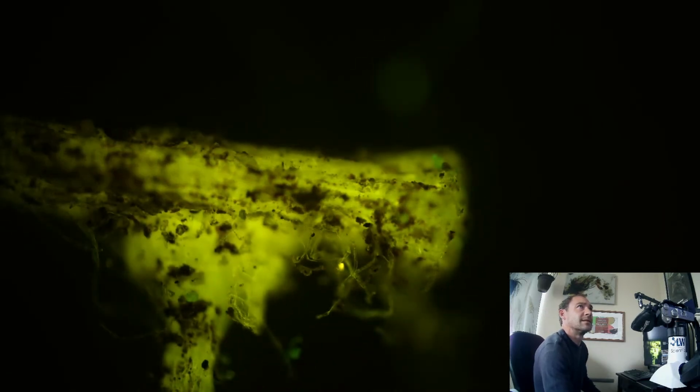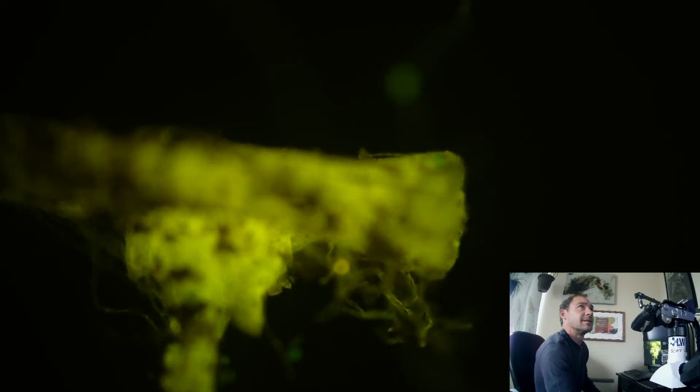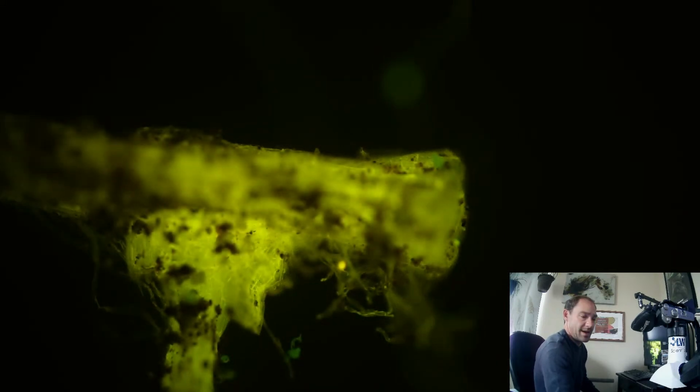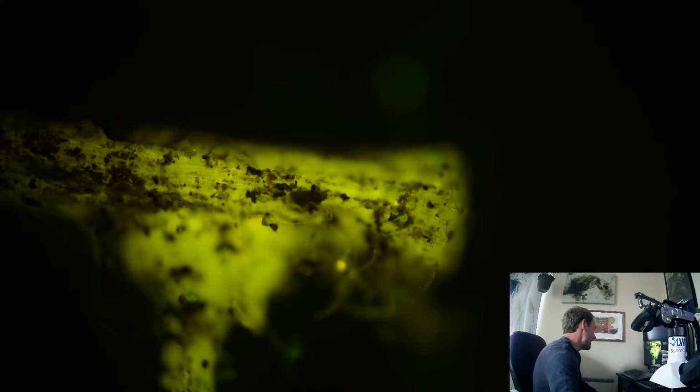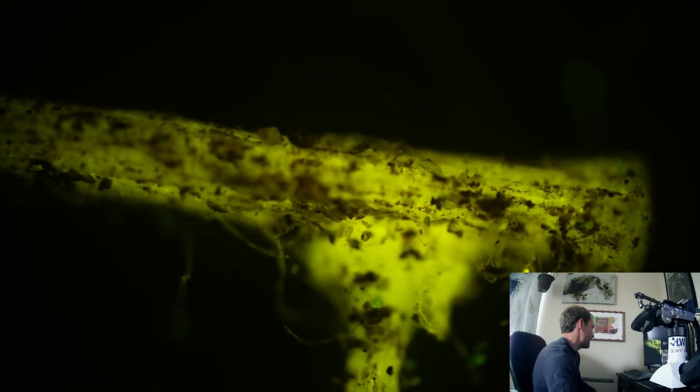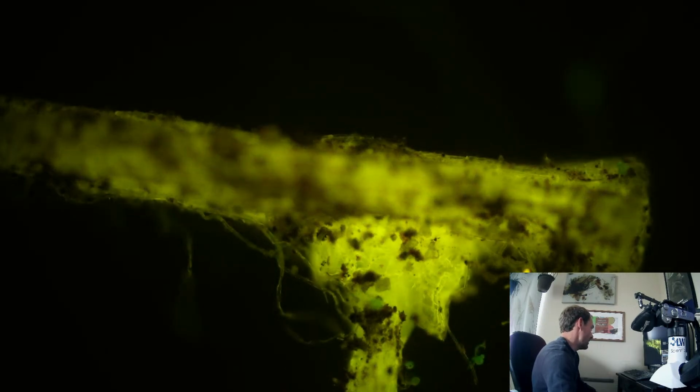Seeing all kinds of root hairs hanging off of this thing. Looking pretty neat. Very brightly glowing. Scroll on down. All the wispy things that you're seeing off the side, those are all root hairs.